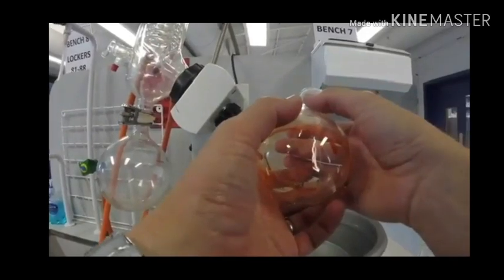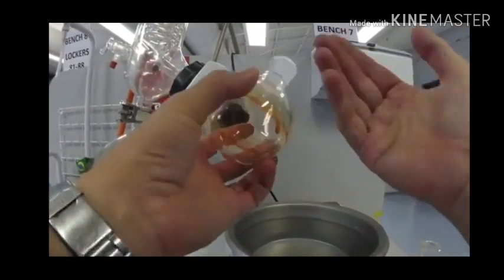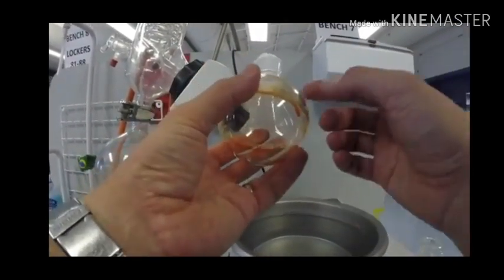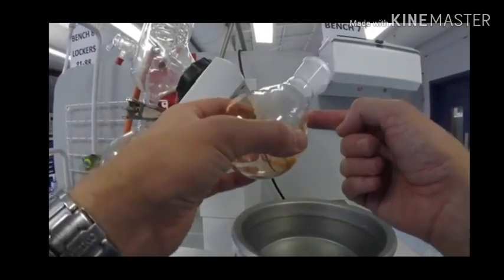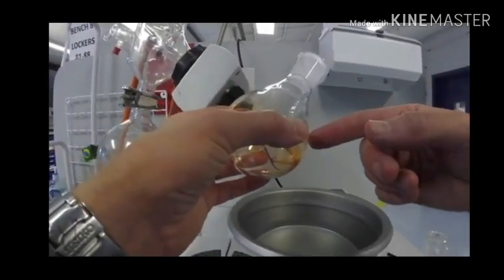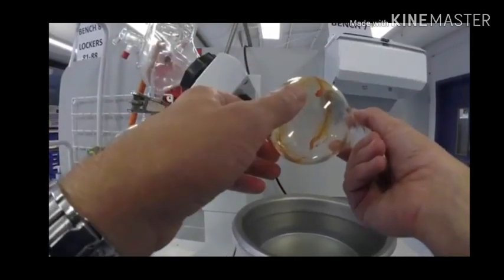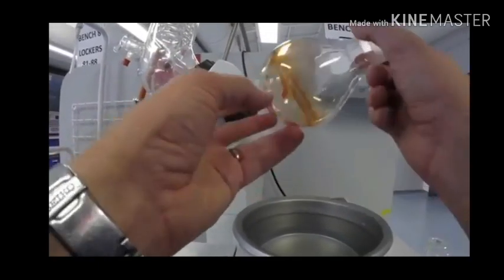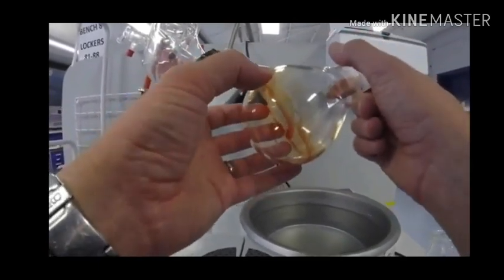One very important thing to remember is that if you are preparing a sample, is to weigh the flask before you put anything into it. And that means you can weigh the flask again afterwards, and you can get the weight of the solid that's in your flask.